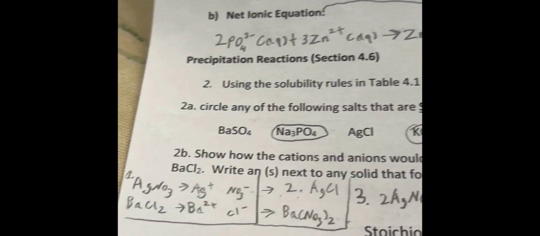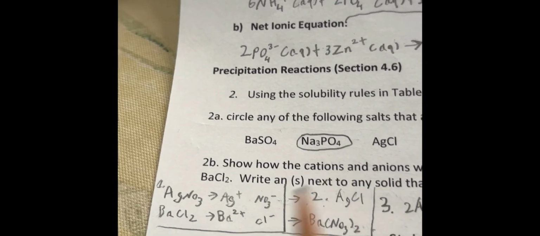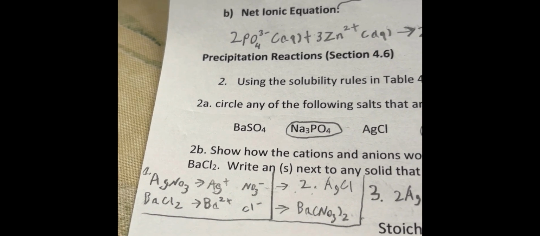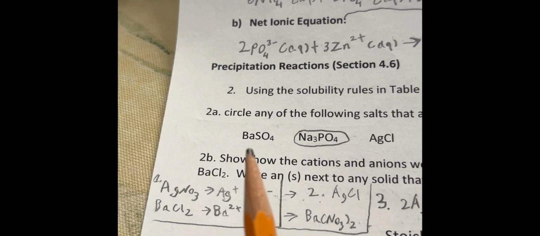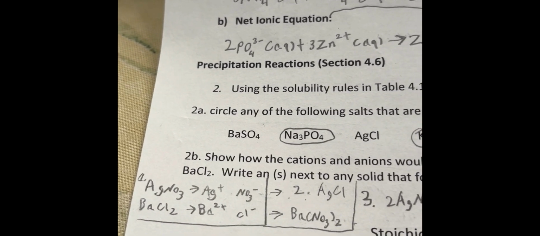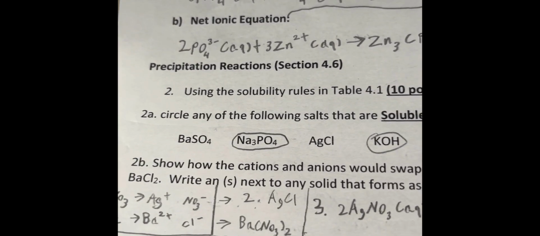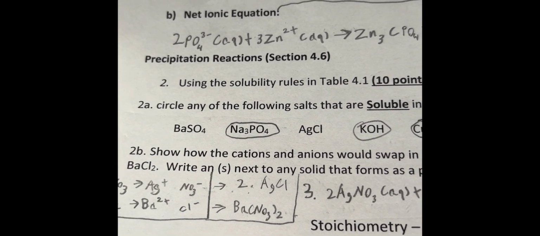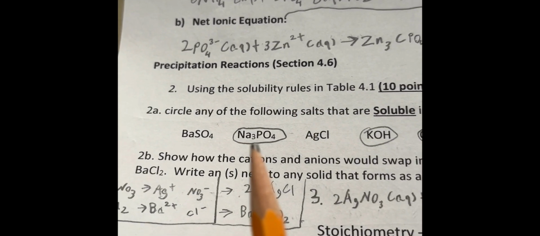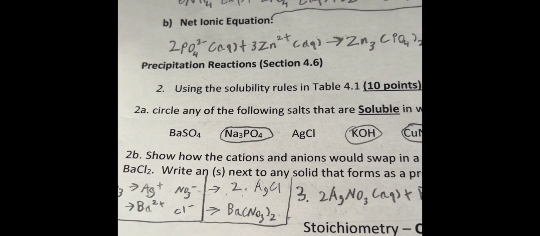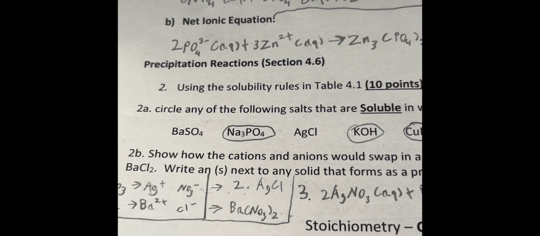So looking into each of these salts, barium sulfate contains the sulfate ion, which is usually soluble. However, barium is one of the few exceptions. Barium sulfate is not soluble in water because it forms a solid precipitate. So barium sulfate is insoluble. For sodium phosphate, sodium is an alkali metal, and all salts containing alkali metals like sodium are always soluble in water. So sodium phosphate is soluble.